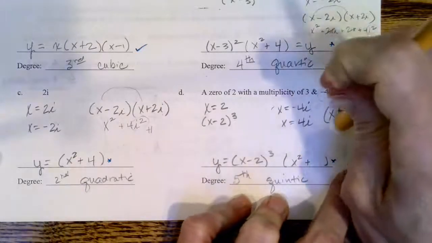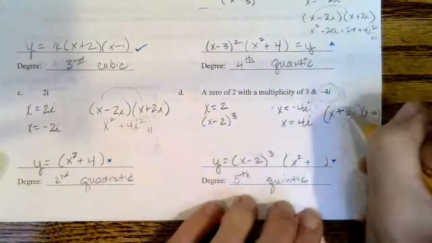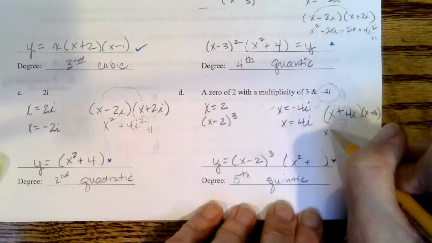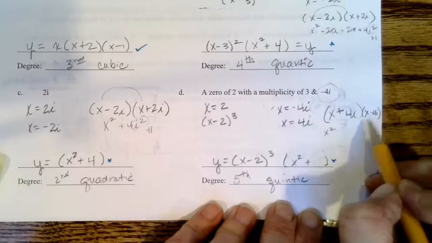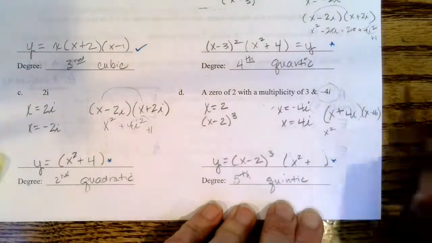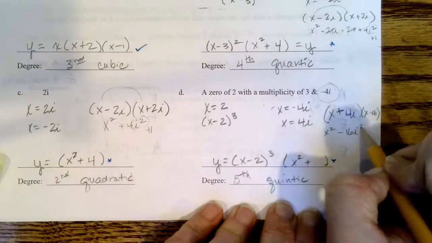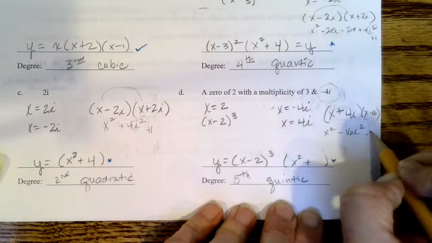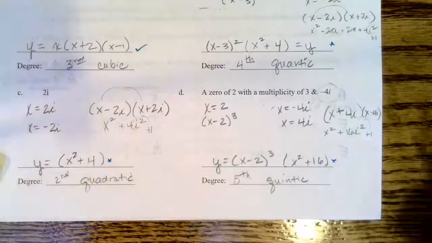So we have x plus 4i and x minus 4i. So x squared, minus 4ix and plus 4ix are going to cancel out. So we get minus 16i squared. i squared has a value of negative 1. So you got it. x squared plus 16.